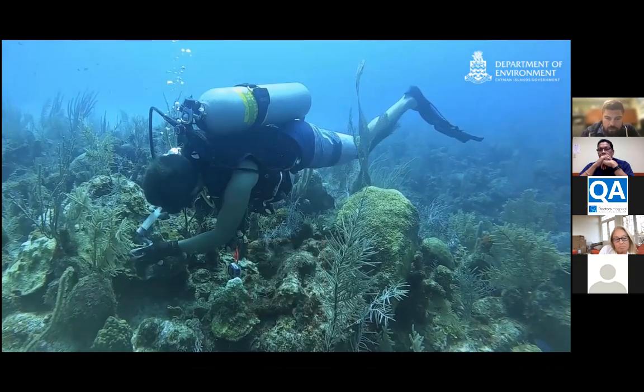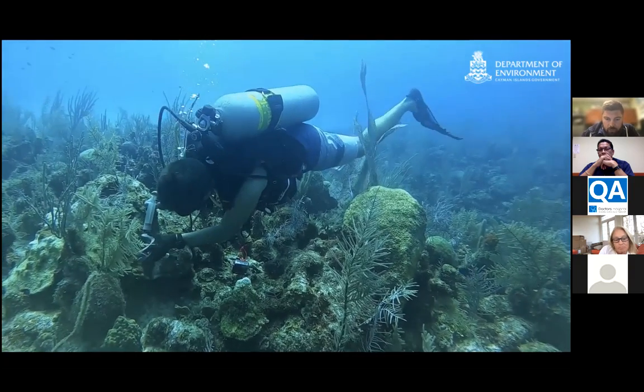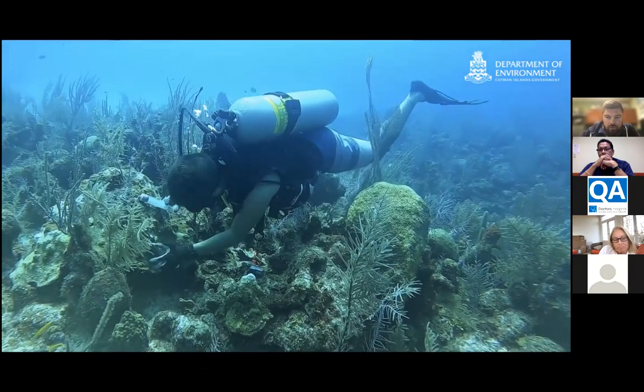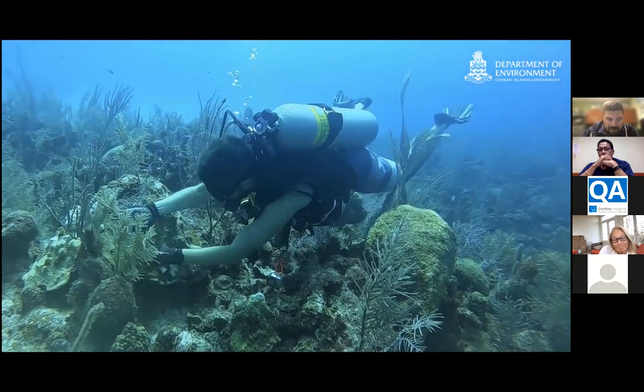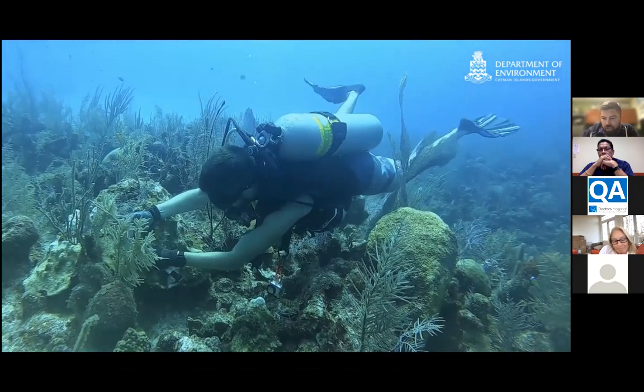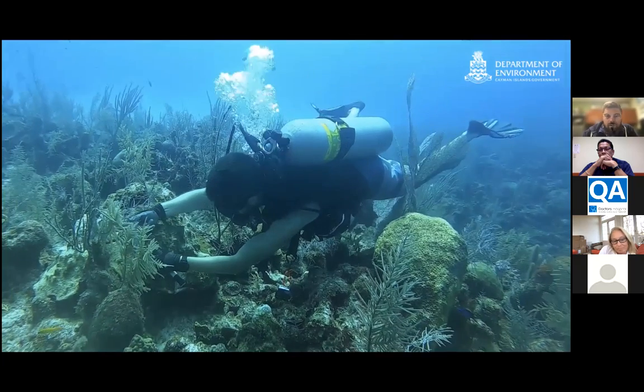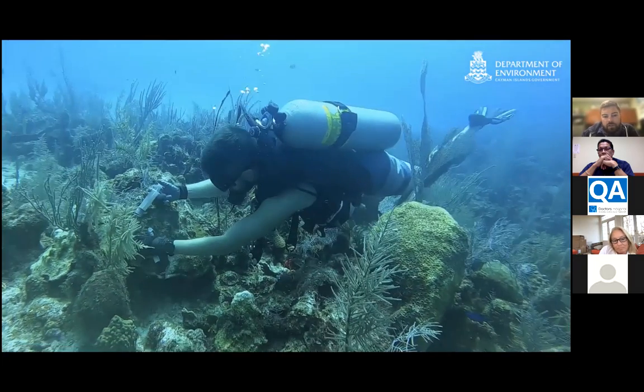See here, I'm taking very good care of my buoyancy, making sure I'm trying not to touch stuff, but obviously that sea fan's just in the way a bit for me. But I'm trying not to touch any other corals just to limit transmission spread of the disease.